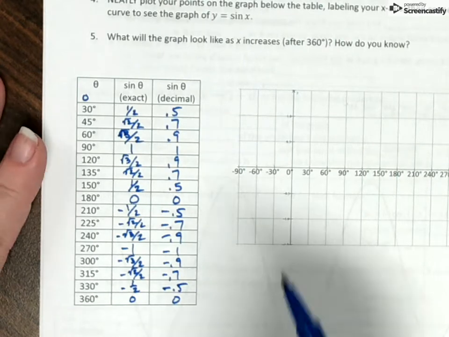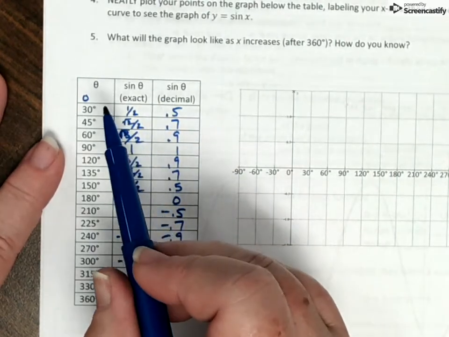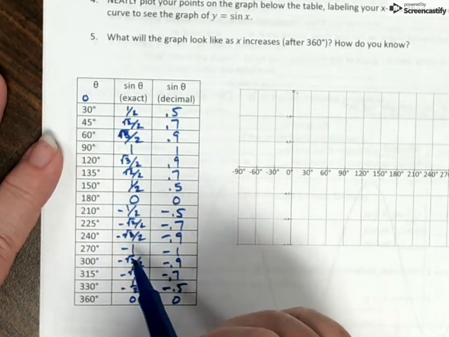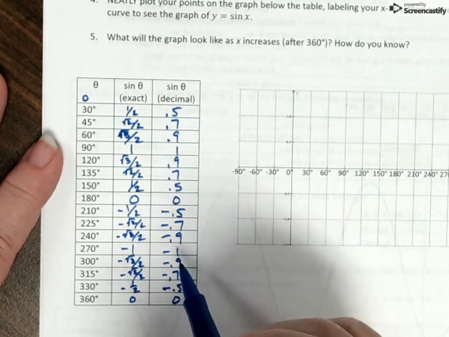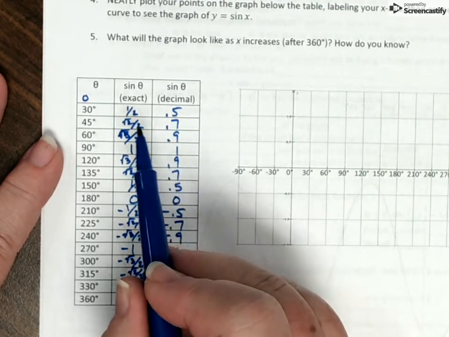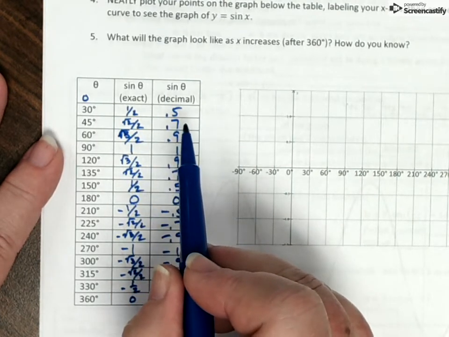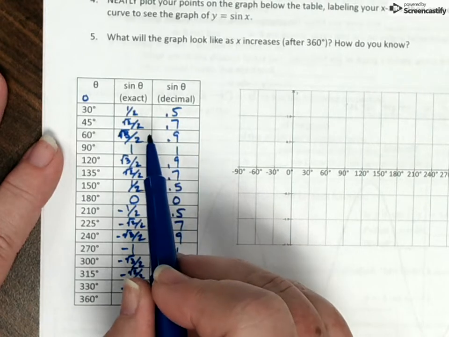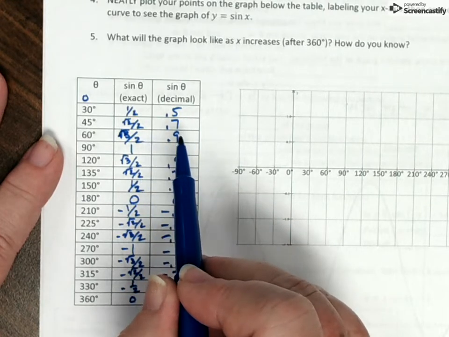Okay, so I filled in my table, and notice that anywhere I had a fraction, I converted it to a decimal. And it's an approximate decimal sometimes, like this is 0.70 something, but I just changed it to 0.7, and this was 0.86 something, so I changed it to 0.9.